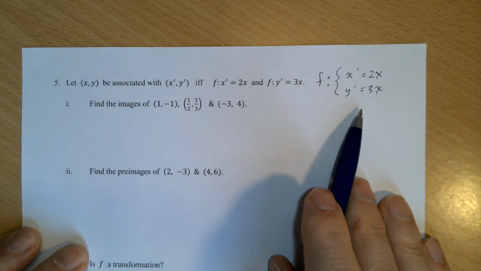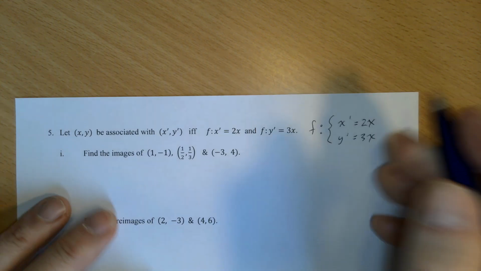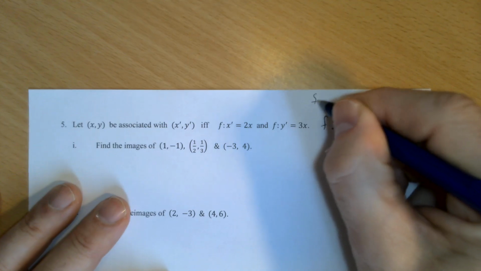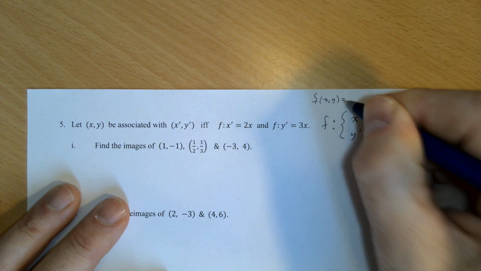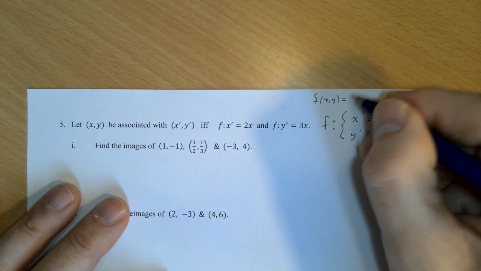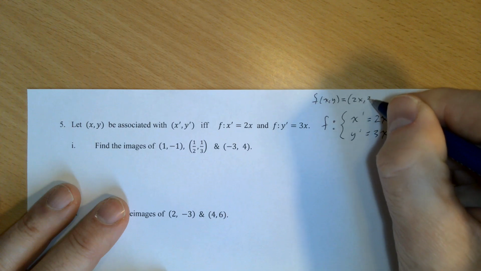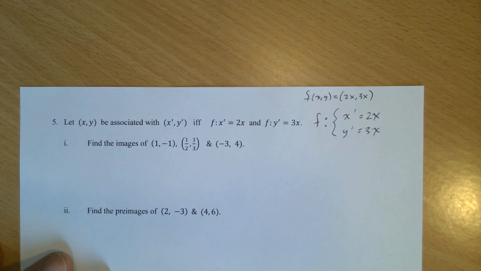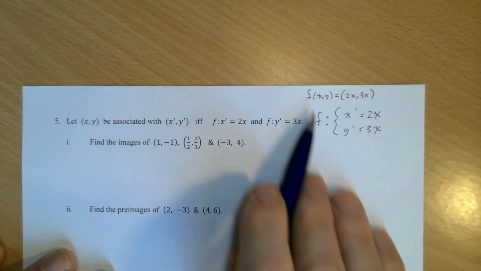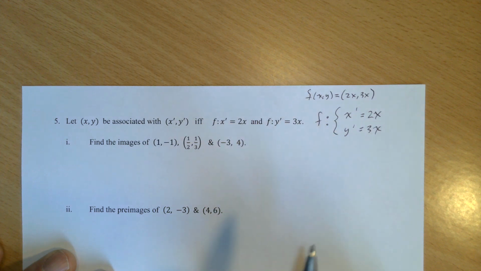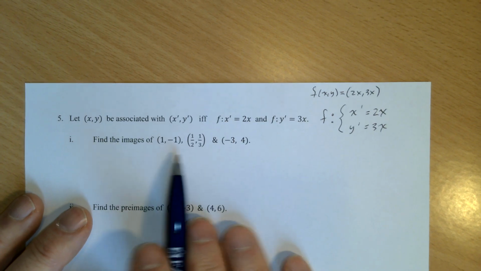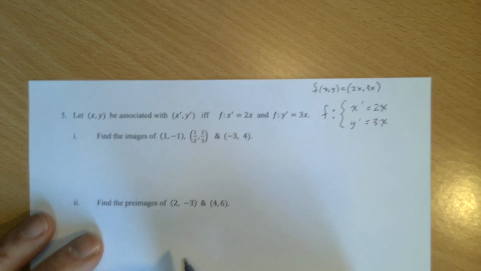That's a nicer way of writing it. So again, f of (x, y) is going to be (x', y'), which is (2x, 3x). A much simpler way of writing it, I think. Either one, these are both better ways. Well, let's find the images of these 3 points.